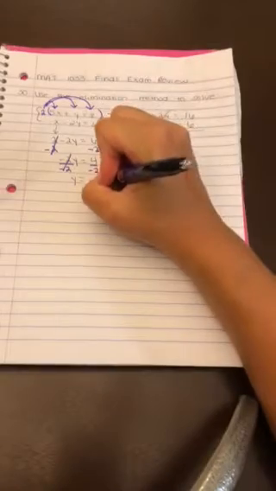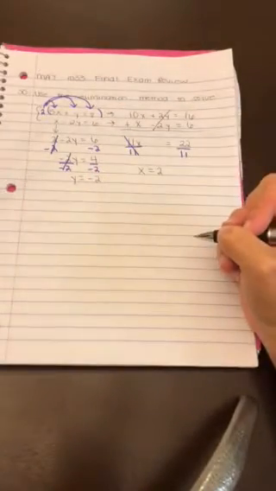Last but not least, negative 2 times y. So I need to divide both sides by negative 2. Negative 2 divided by negative 2 will give us positive 1. Those cancel out. And we are left with y equals 4 divided by negative 2, which is negative 2.